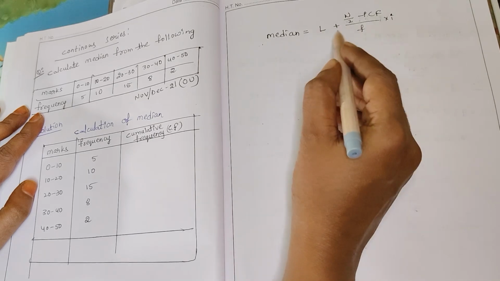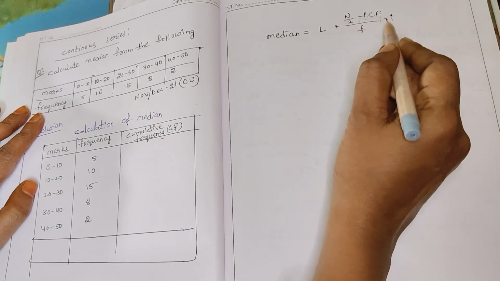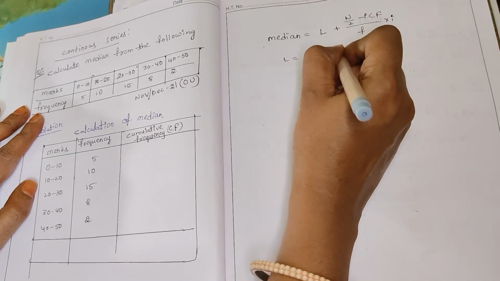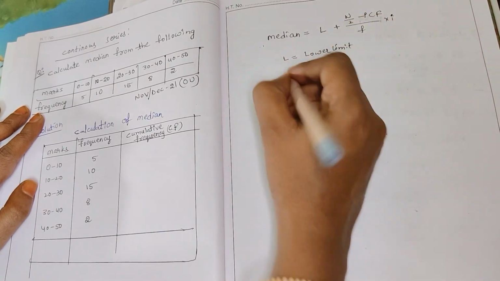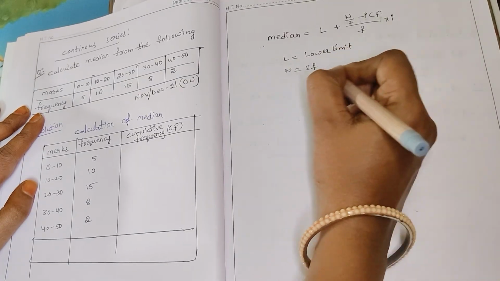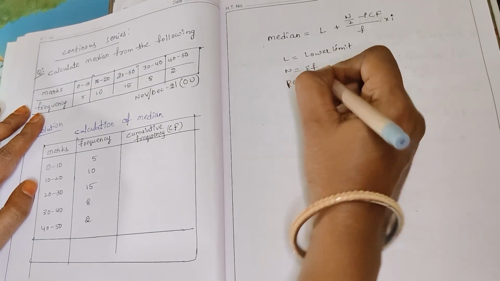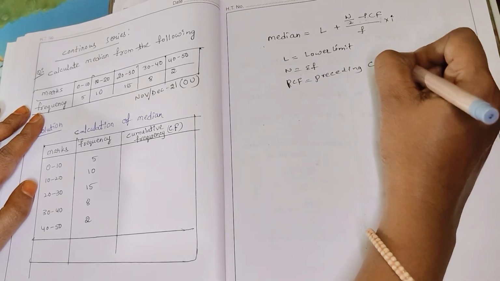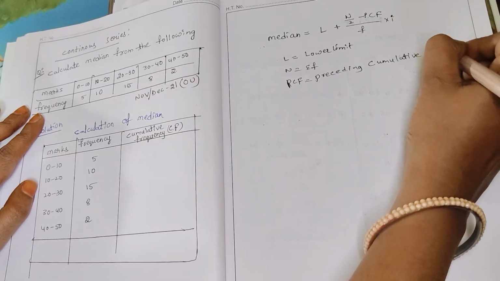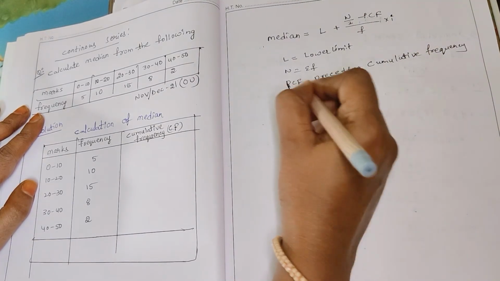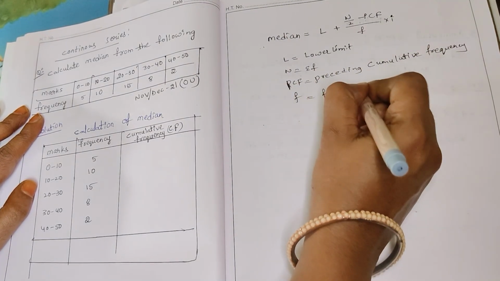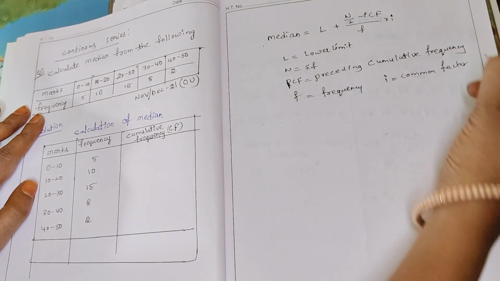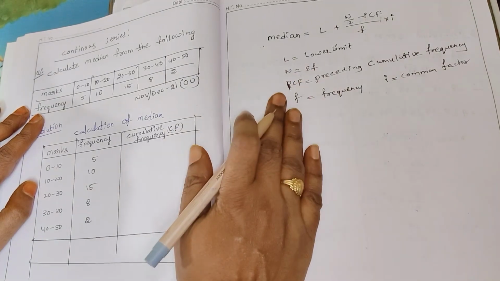Okay, so what is the formula? Median = L + ((n/2 − PCF) / f) × i. Here L is equal to the lower limit, n is equal to the summation of f, PCF is equal to the preceding cumulative frequency, f is equal to the frequency, and i is equal to the common factor. Okay, so you require these values to calculate the median.